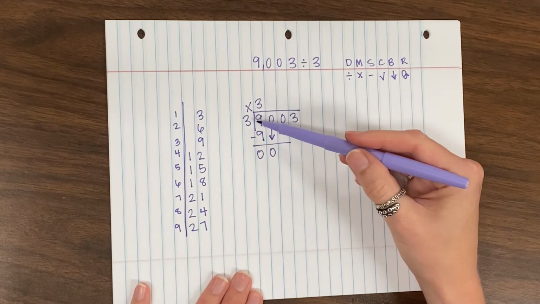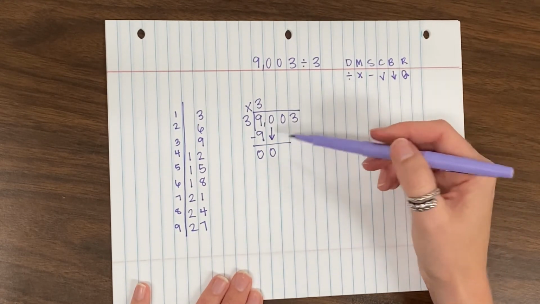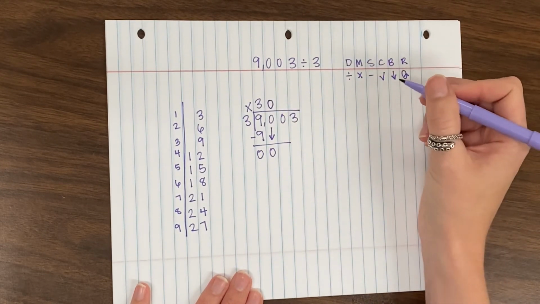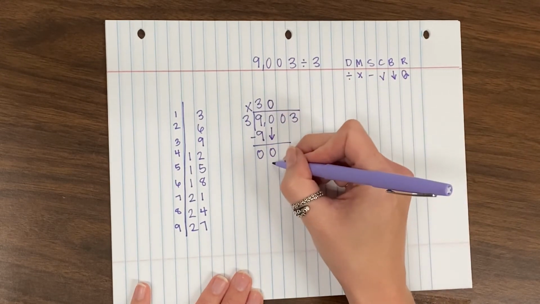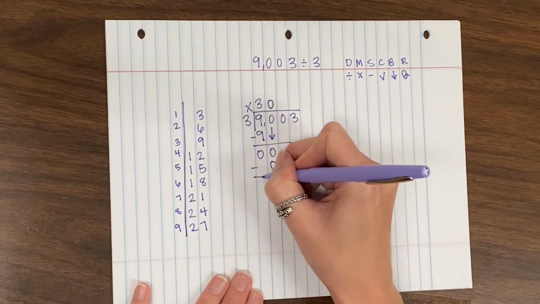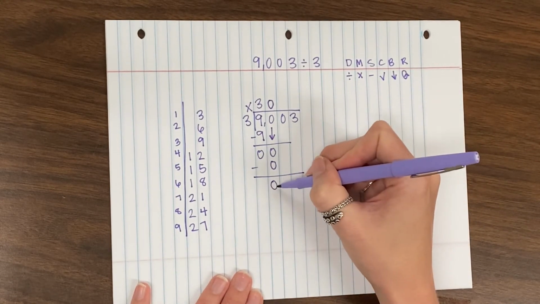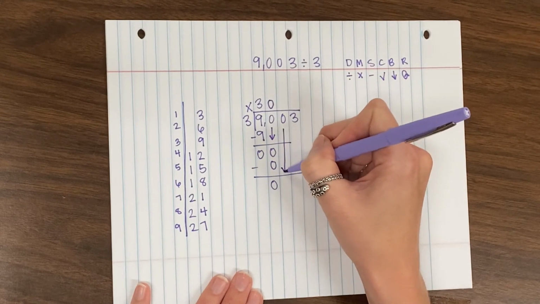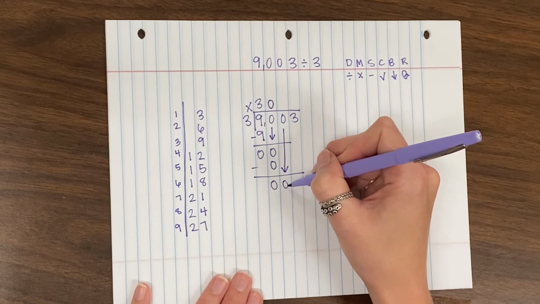So what happens when I need to divide into 0? If I can't divide into that number, I'm going to put a 0 in my quotient. I can't divide 3 into 0, so it's going to be a 0 in my quotient. 0 times 3 is 0. When I subtract, I'm still going to have 0. When I check, 0 is still smaller than 3. So then I will go ahead and bring down that next digit, which is still a 0.